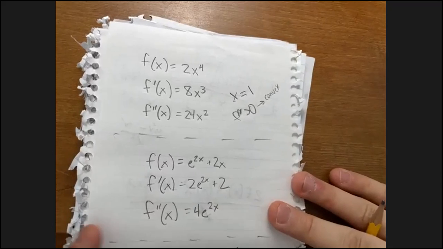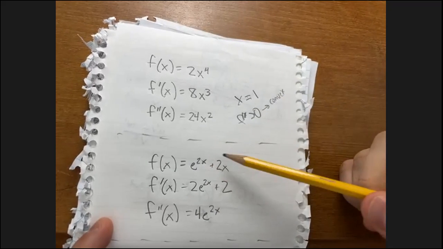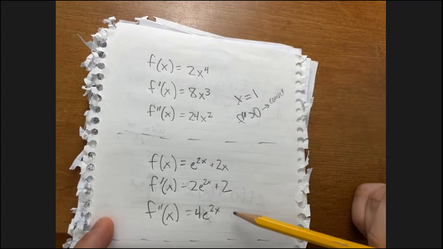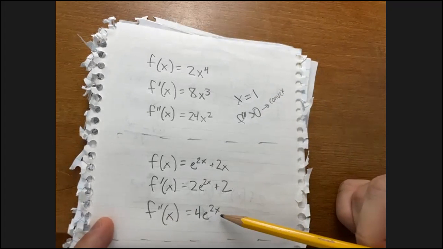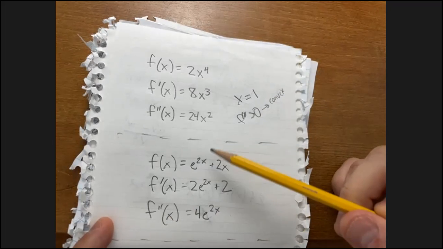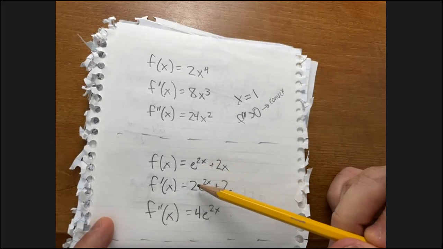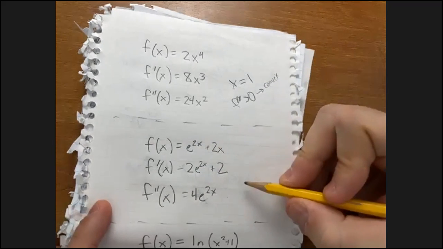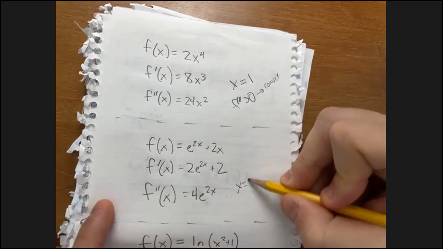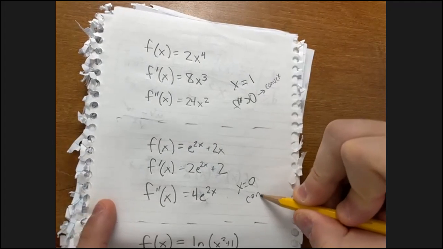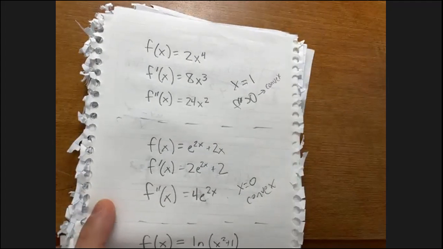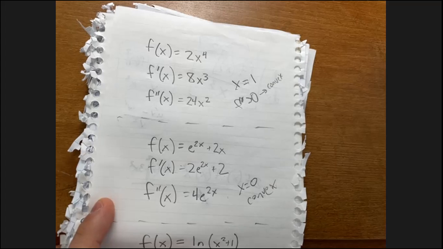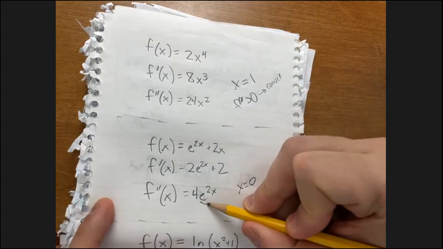Okay, how about this second one? Is this what you got? This little 2x thing kind of disappeared over time. When you're talking about the f double prime, all I got was 4e to the 2x. So it's kind of interesting how every time you do it, another 2 comes out here. So once again, at the point, let's say x equals 0, it's convex. It's pretty much everywhere convex, isn't it? e to the 2x is always positive.